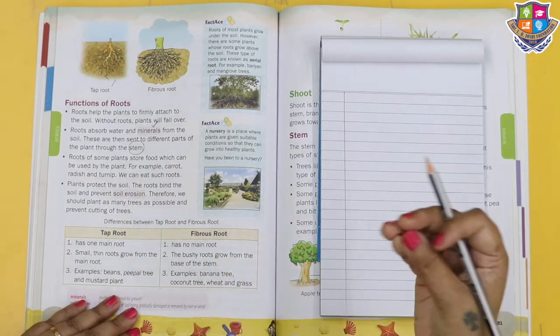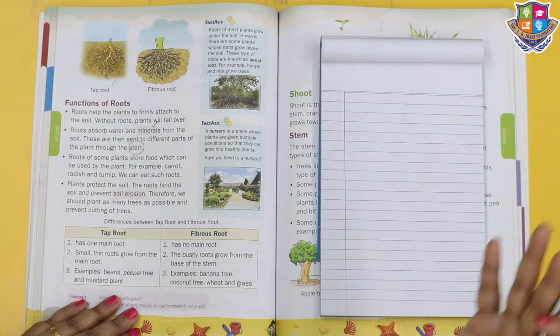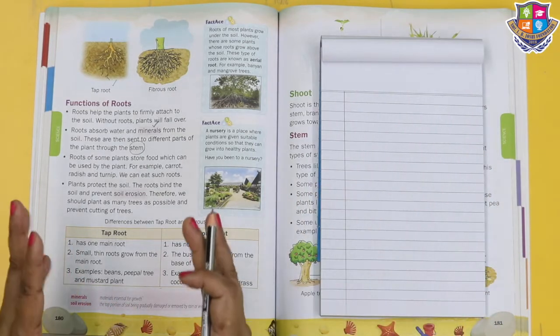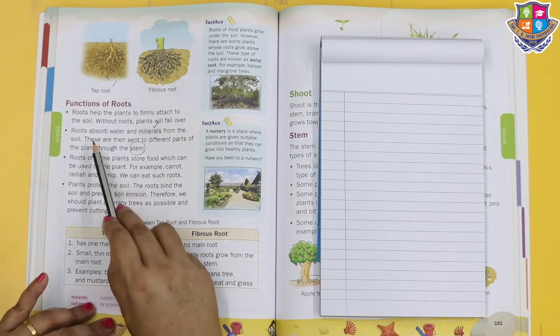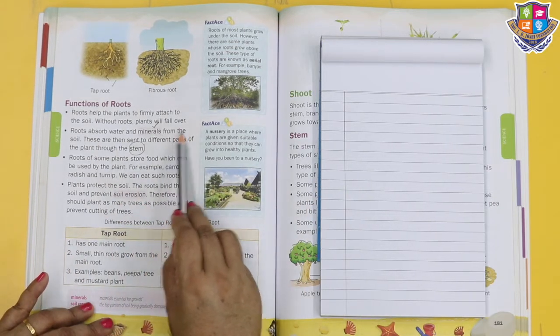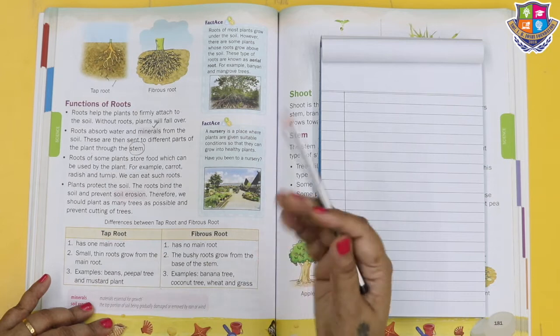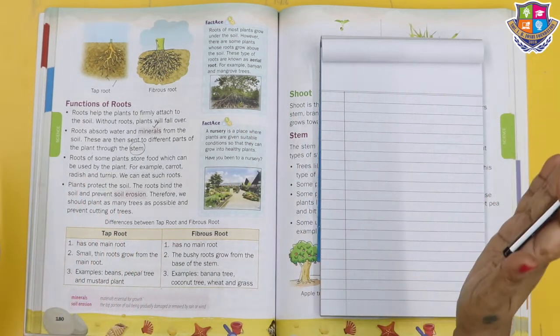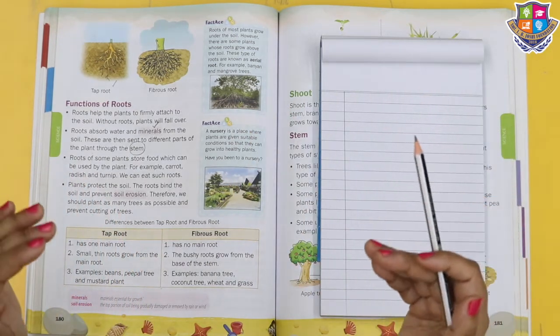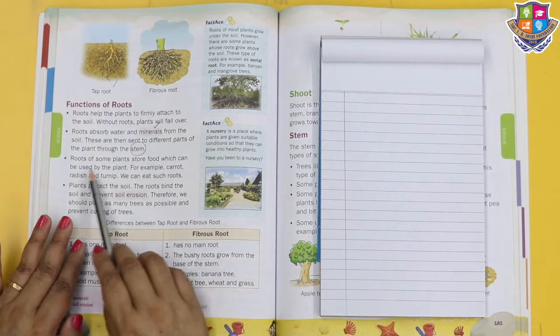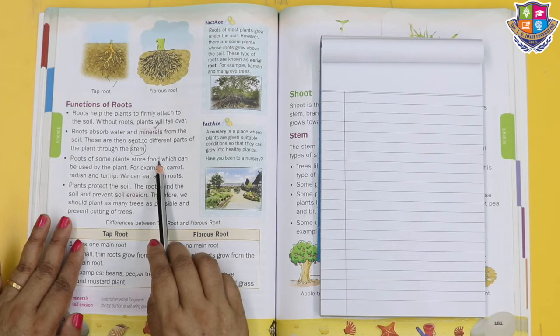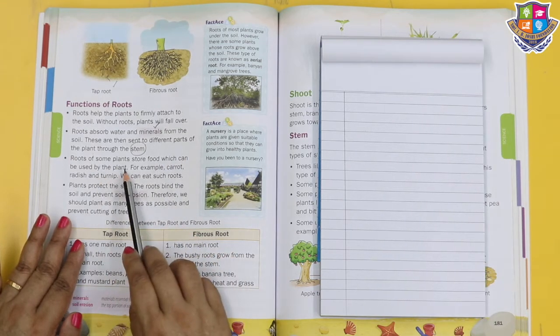Like how your mummy starts cooking and then she serves you all, isn't it something like this that happens in plants too? The roots absorb water and minerals from the soil. Then these are sent to the different parts of the plant through the stem. Then moving on further, the roots of some plants store food which can be used by the plant.